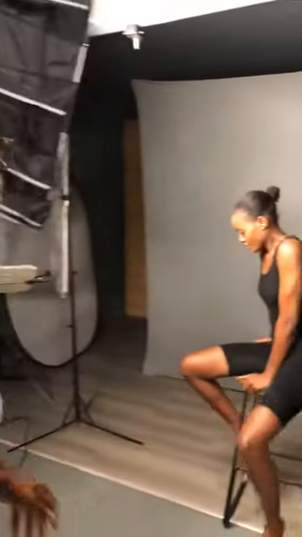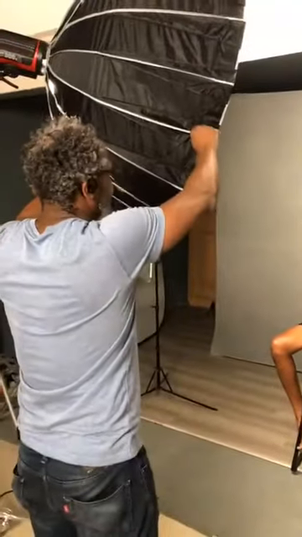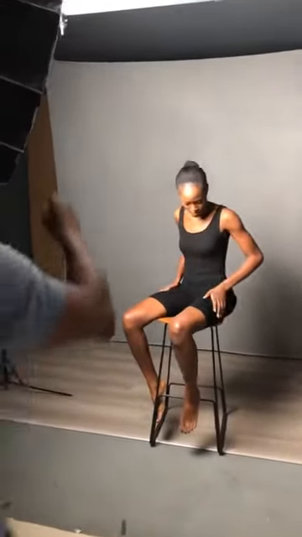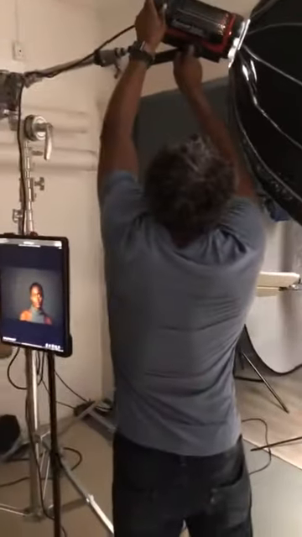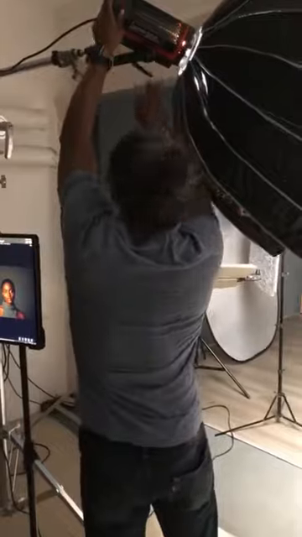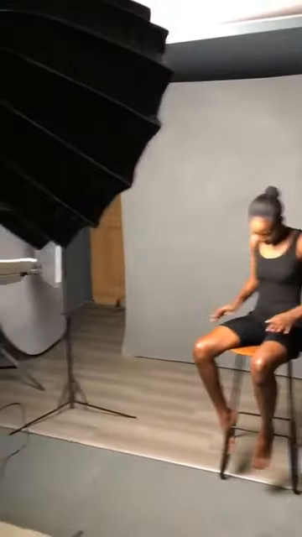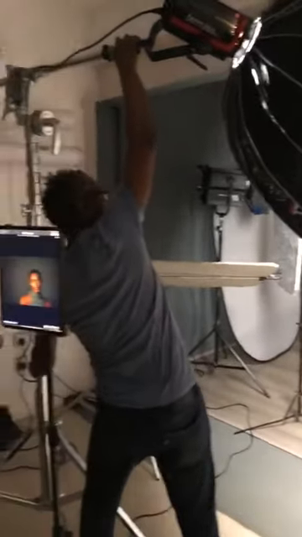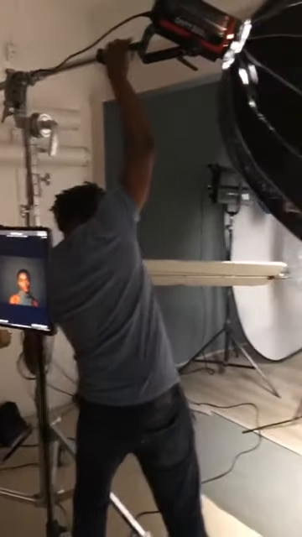So sit down here. Thank you. All right. Let me kill this light so we can see what we're doing. Good. So what I'm doing is trying to place the light a little bit above the model, but slightly from the side. Let's see how this works.